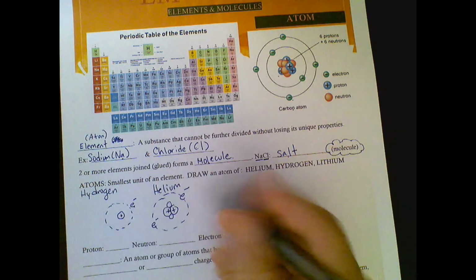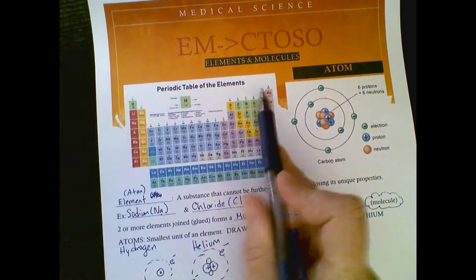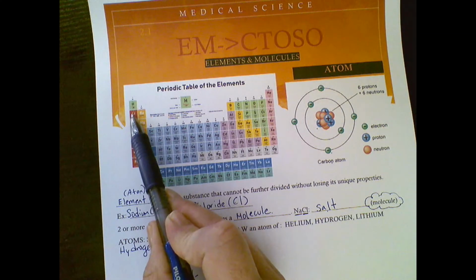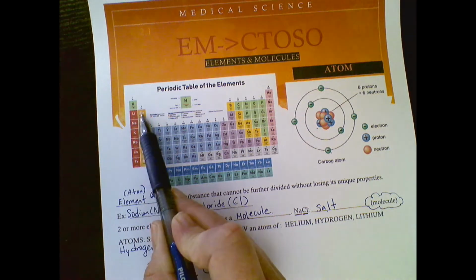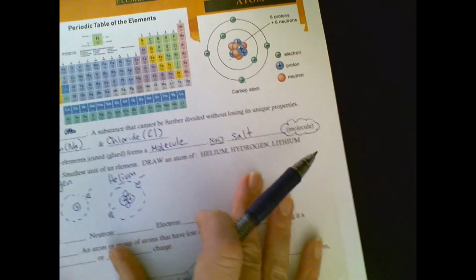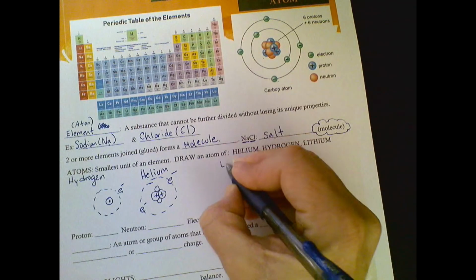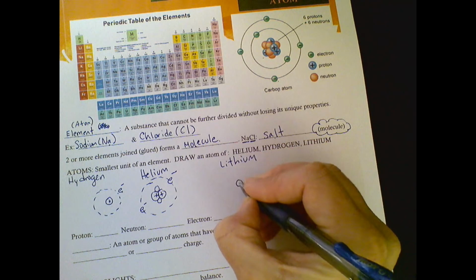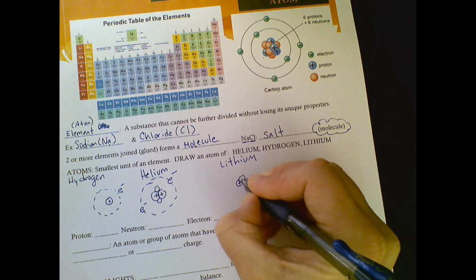I'm going to go up another step. So I went here to here, and I'm going to go to my next row. And it looks weird that there's a big space here, but there's a reason for that. We're going to go to this one, and we could keep going if we wanted. Lithium. Lithium has 3 protons, 3 neutrons.